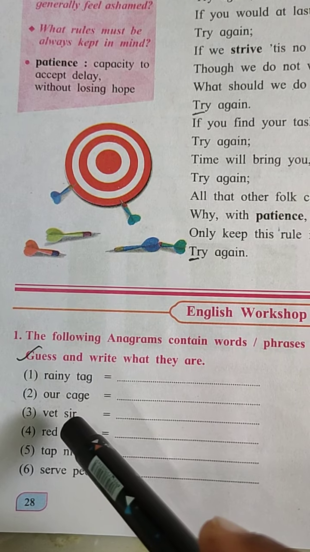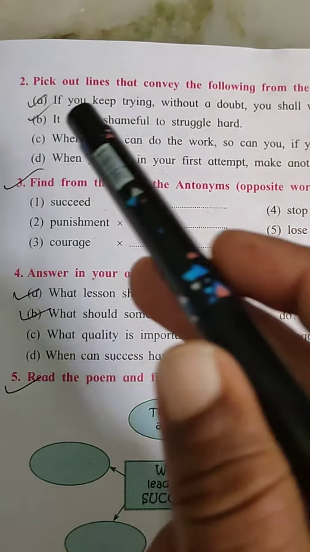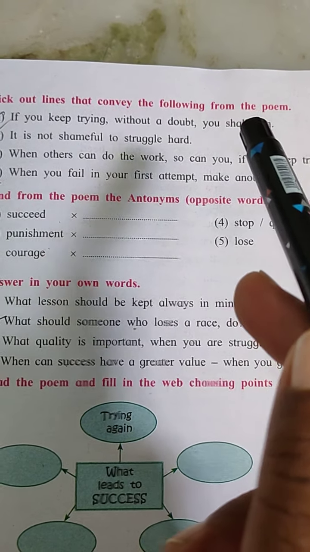anagram म्हणजे काय? दिलेल्या शब्दातून नवीन शब्द तयार करणे, त्यालाच आपण anagram म्हणत असतो. Pick out the lines that convey the following from the poem.